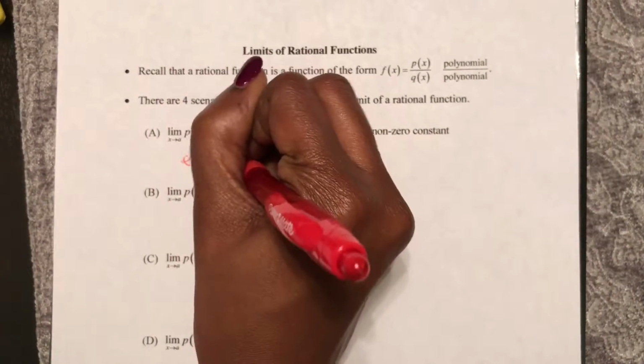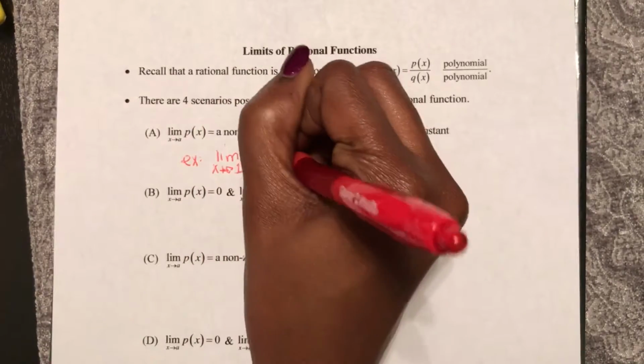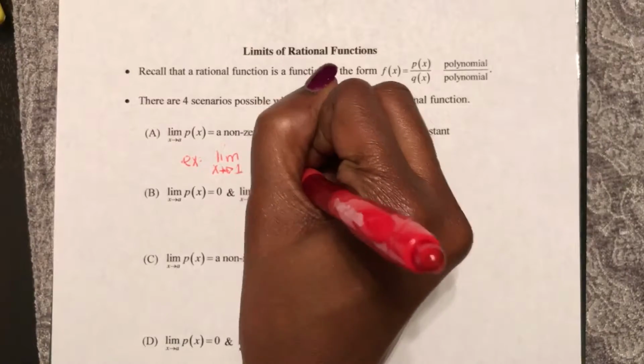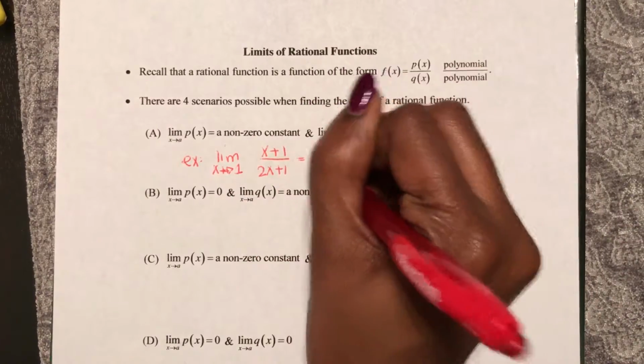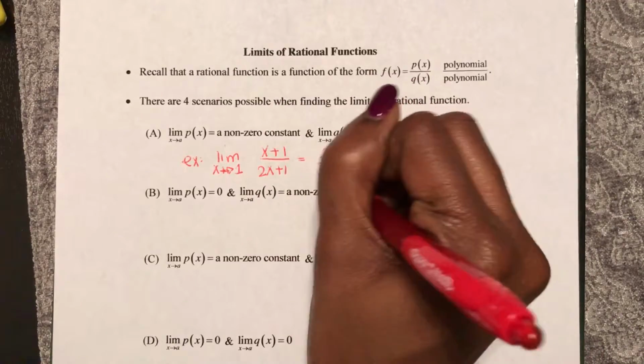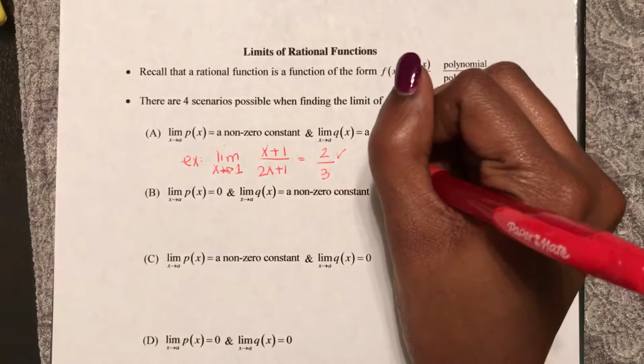So an example would be the limit as x approaches 1 of x plus 1 over 2x plus 1. Here, if I plug in 1 in my numerator, I get 2, and I get 3 in my denominator. Both are separate non-zero constants that are good for direct substitution.